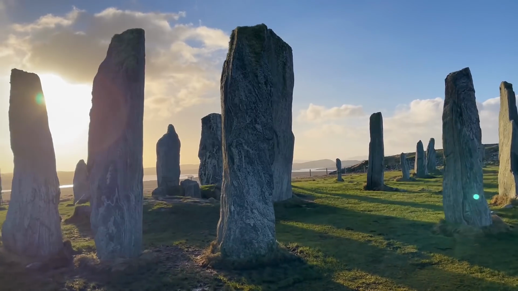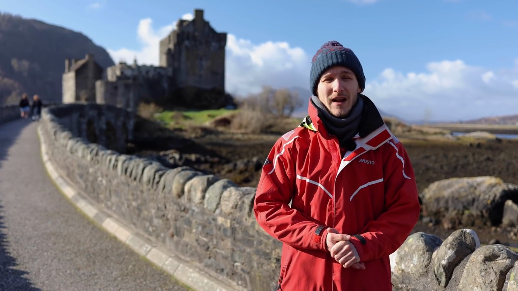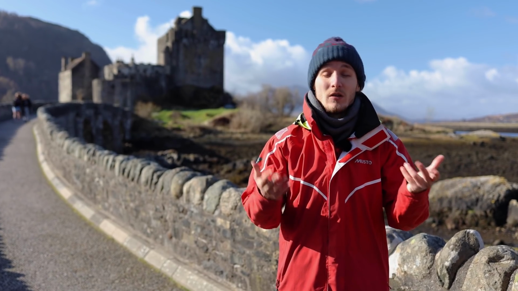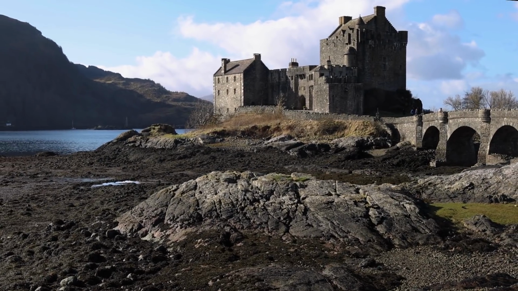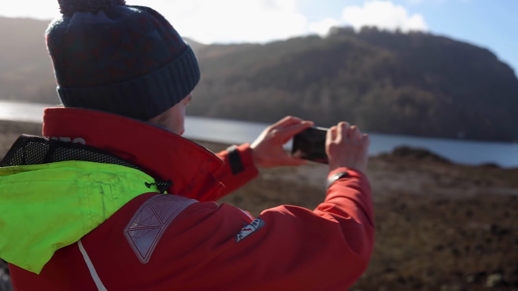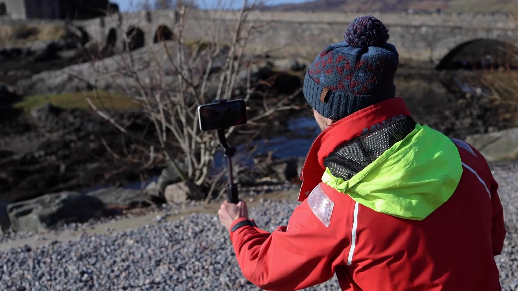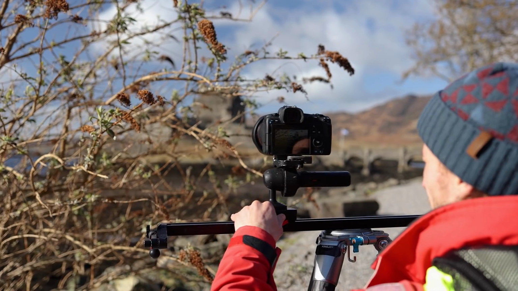Let's move on to the do's and don'ts of moving the camera, whether you're using a digital camera or a mobile phone. Keep movements simple. Don't be too ambitious. Avoid moving in all planes at the same time. Subtle movement is often more effective. Less is definitely more, so don't overdo things.